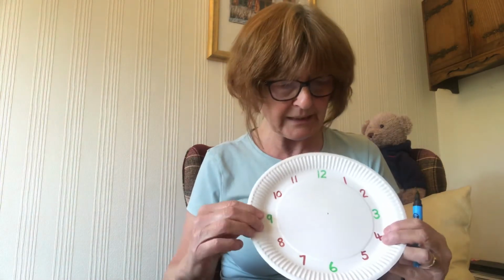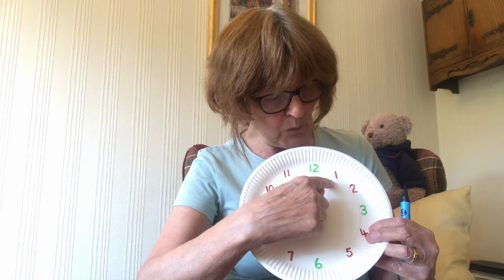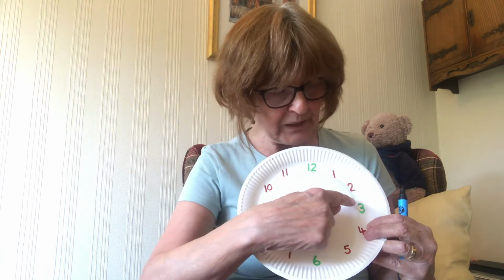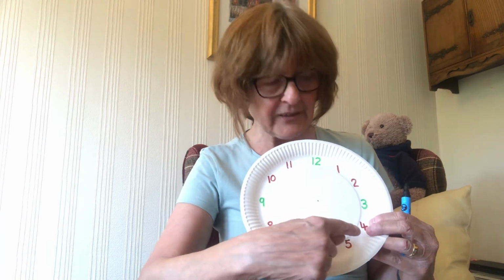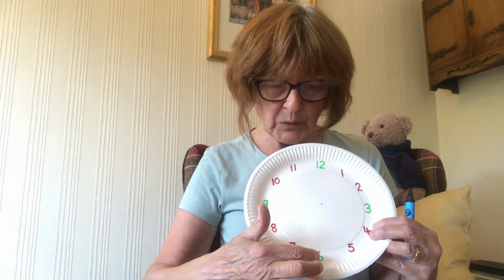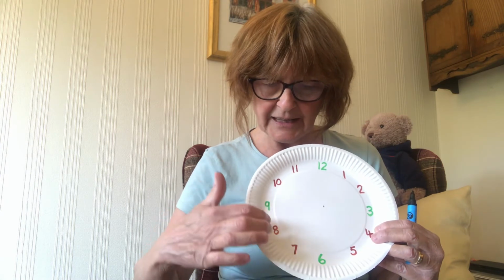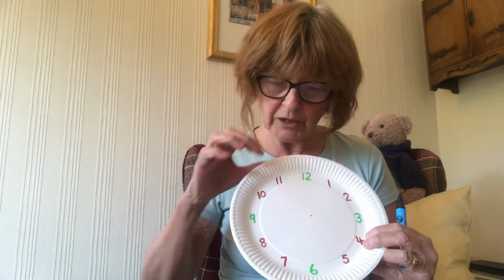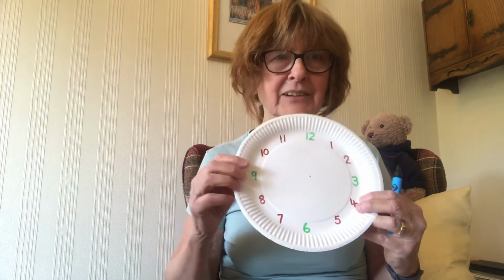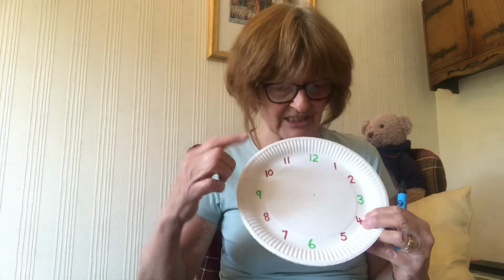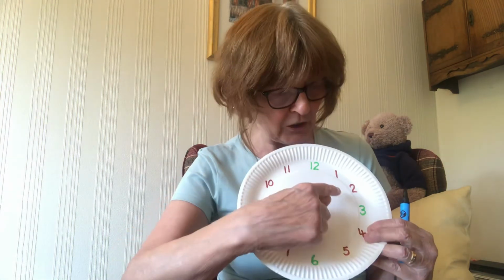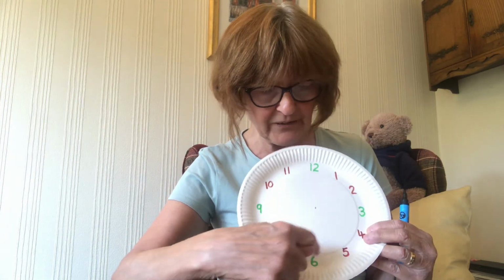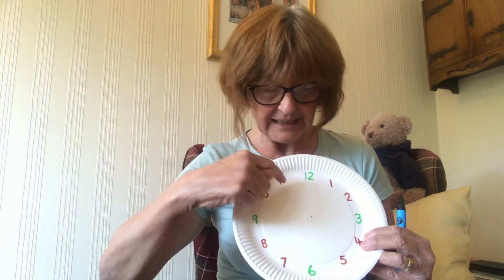Then you are going to put the numbers that go in between. Between 12 and 3 are numbers 1 and 2. Between 3 and 6 are the numbers 4 and 5. In between the numbers 6 and 9 are 7 and 8. And between 9 and 12 are the numbers 10 and 11. So let's just count that we have the 12 numbers for the clock. 1, 2, 3, 4, 5, 6, 7, 8, 9, 10, 11, 12.